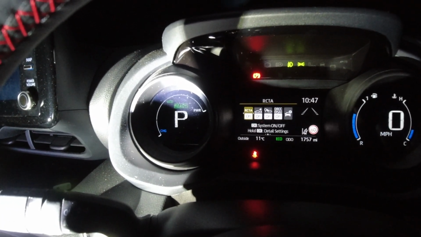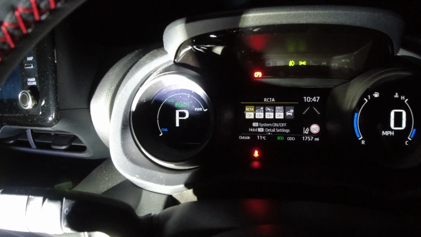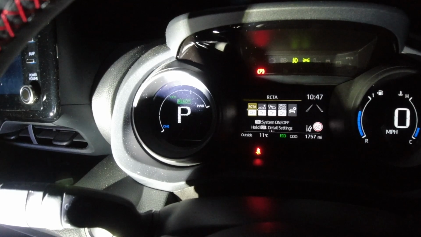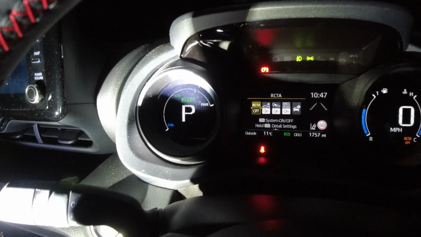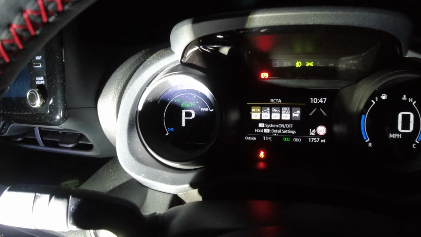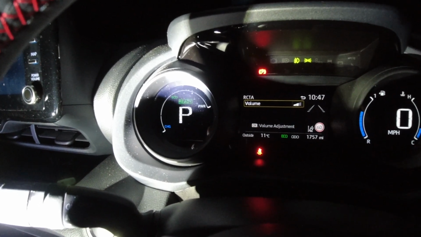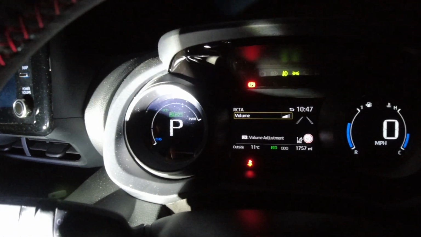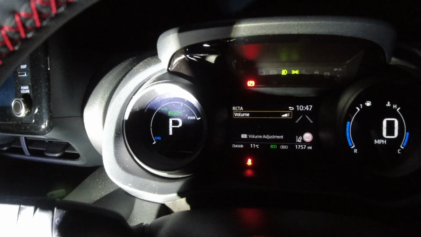This one is for the rear crash detection system. This is another one. One short push on the OK button, you can turn it on and off. Or if you hold the button, again it gives you another setting. Again, the audible warning, you can change the volume.